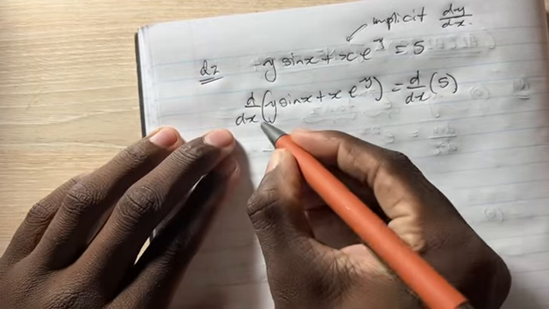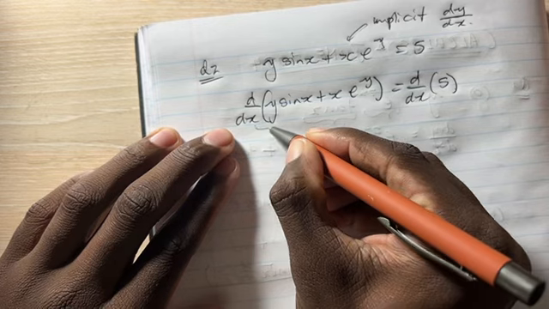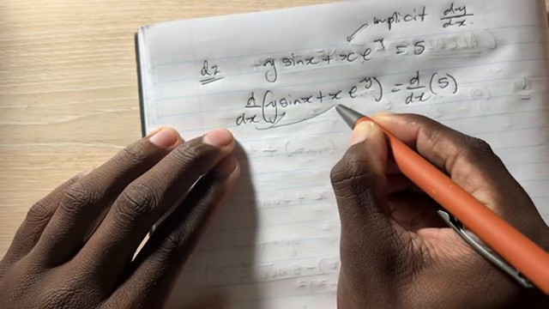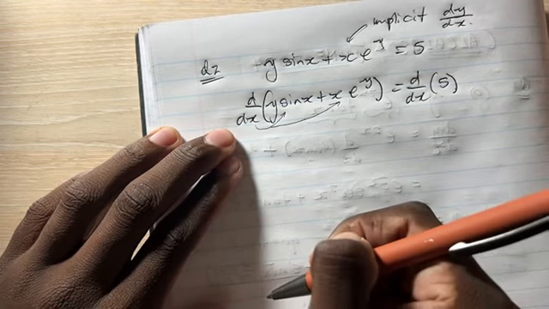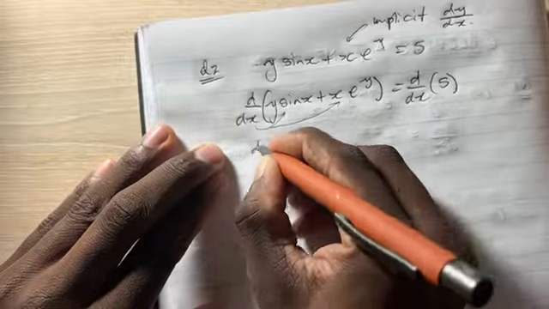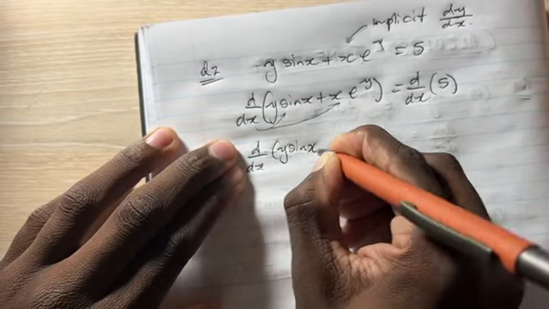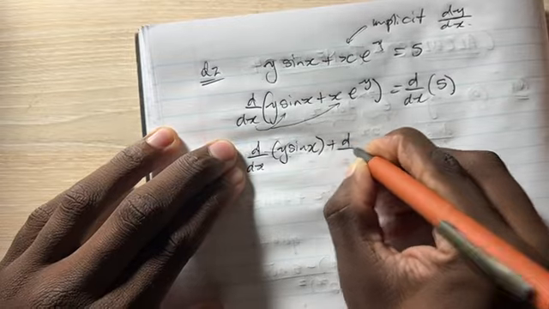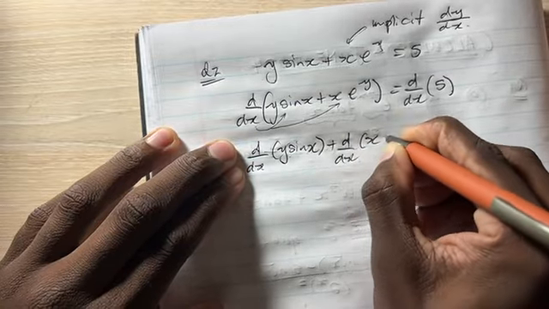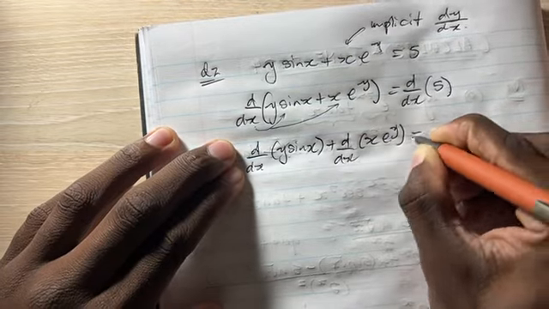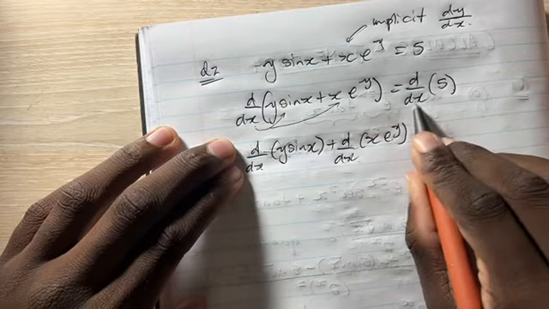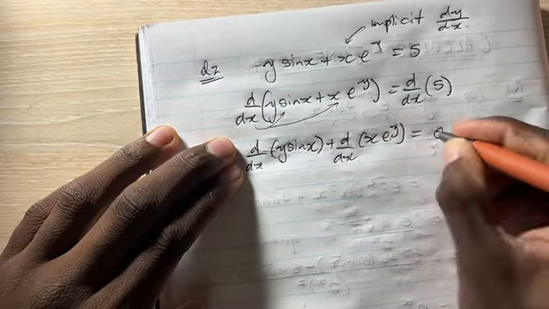Let's start here. The differentiation sign can come here and there. So let's distribute it. You get d on dx of y sine x plus d on dx of x e to the y equals this side. The derivative of any constant is 0.